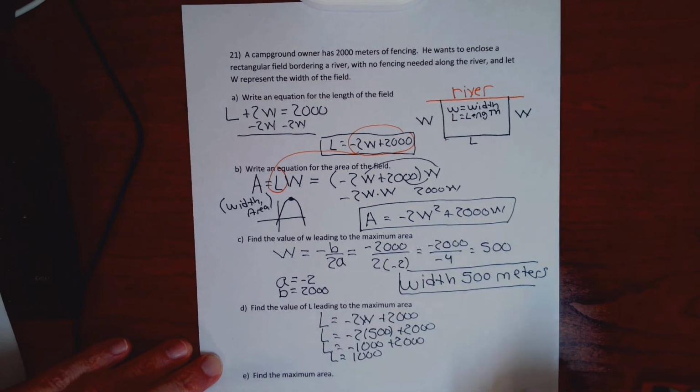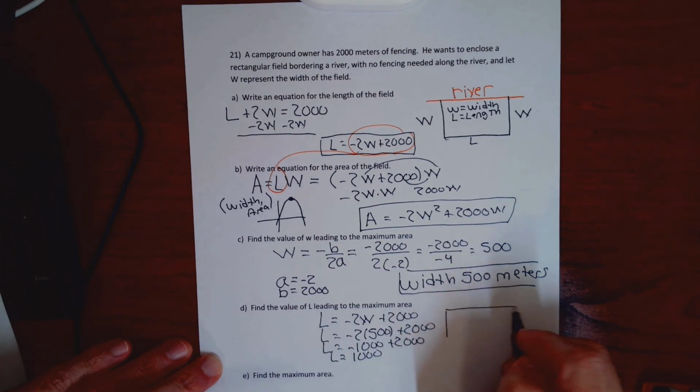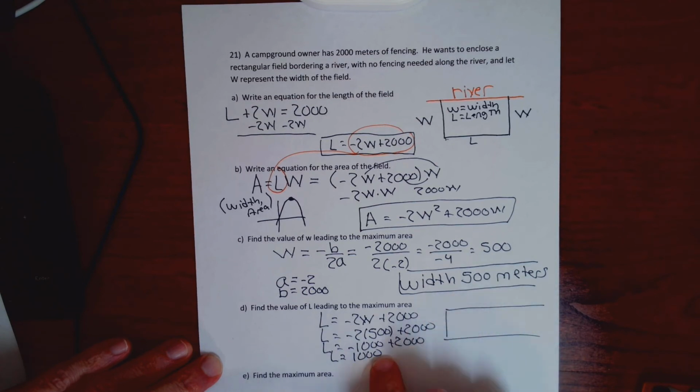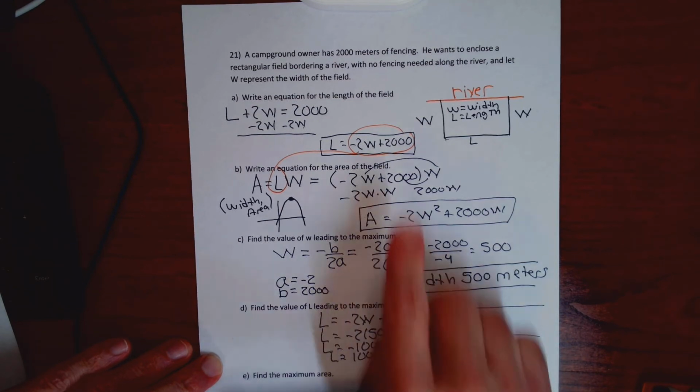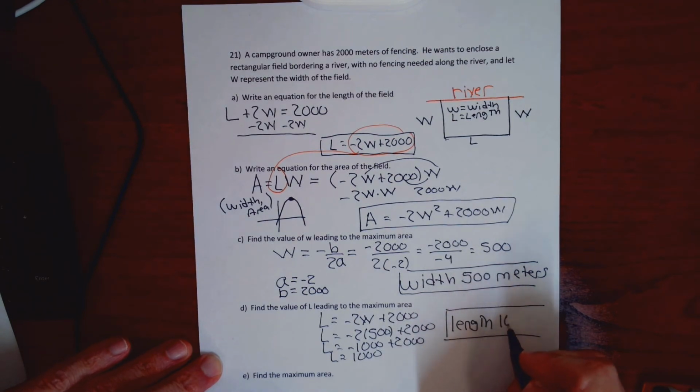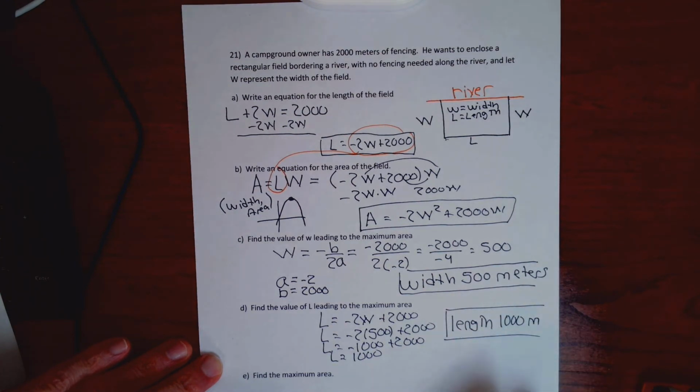I get 1,000 for the length, and that's good because I'm building 2 widths. That's going to be 1,000 meters of fencing, 2 by 500, and 1 length at 1,000 meters of fencing. That will use all 2,000 meters of fencing like I'm required to do. So my length is going to be 1,000. I don't have room to write meters, so I'm just going to abbreviate it.